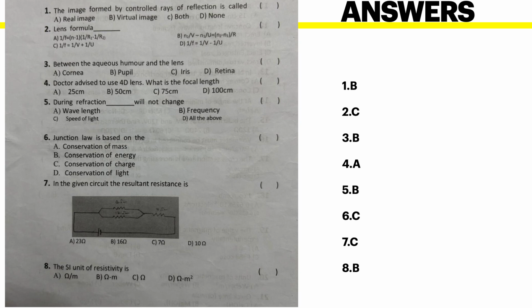See this one, in the given circuit the resultant resistance. Observe this one, these three resistances are there in this circuit. So two resistances are connected in parallel and the third resistance is in series. So for parallel connection we know that 1 by R is equal to 1 by R1 plus 1 by R2. Okay, for series R is equal to R1 plus R2. So for seventh, if you do this sum, the right answer is 7 ohms. So C is the right answer. Next one, eighth one, see this, the SI unit of resistivity. SI unit of resistivity is ohm meter. So B is the right answer.